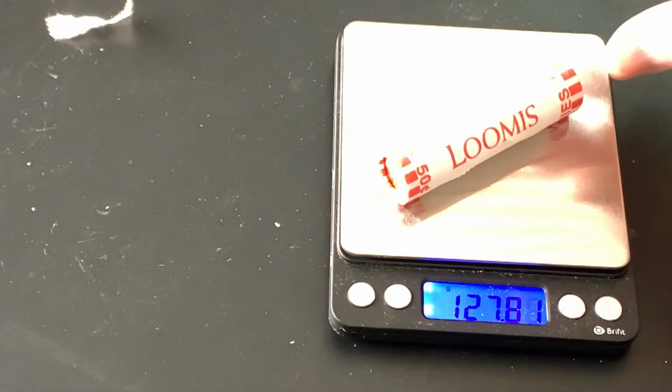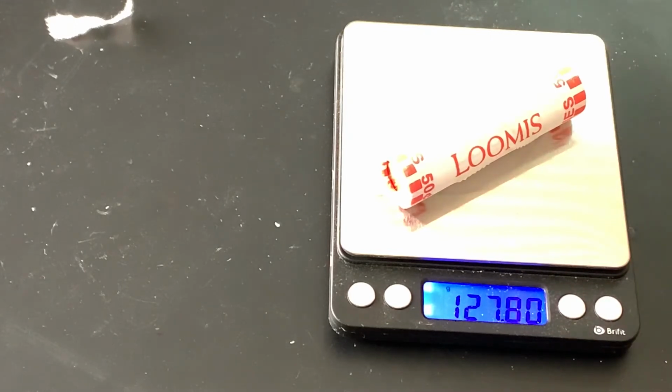A bundle of pennies is about 127.80 grams. Now, I could use that as a conversion factor when I want to find the mass of the pennies in this box. One bundle of pennies has a mass of 127.8 grams.